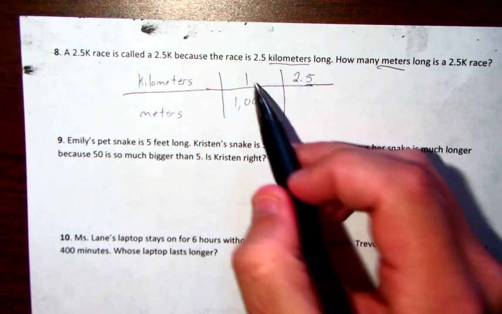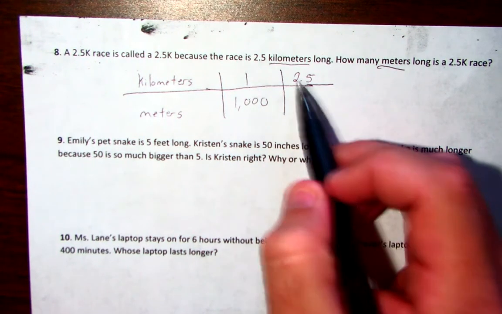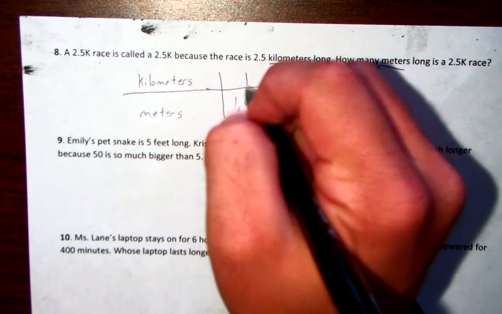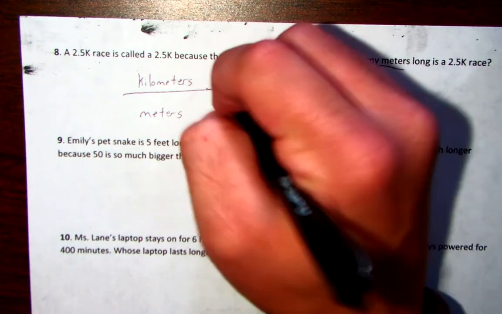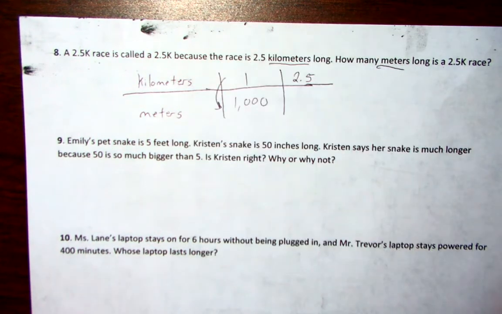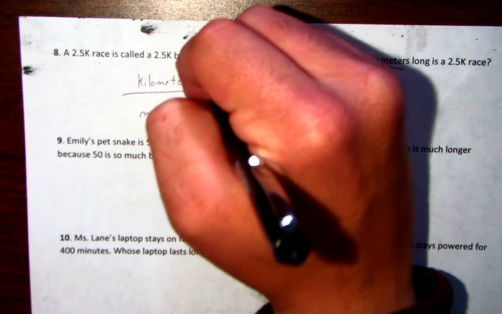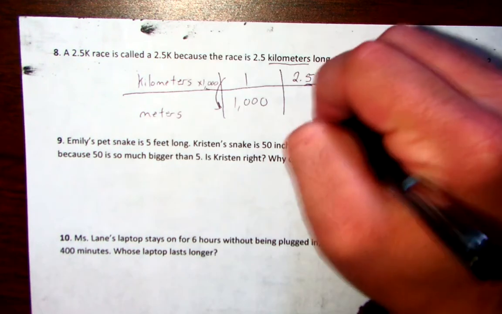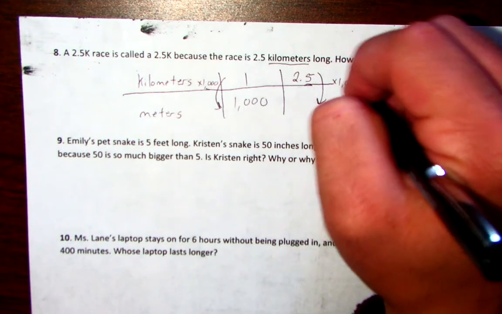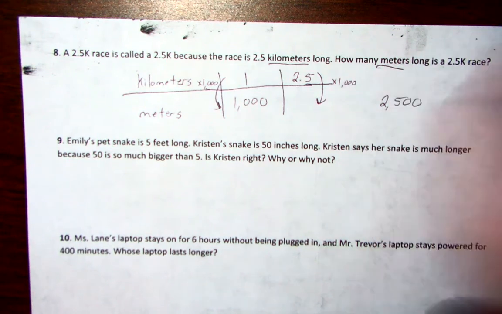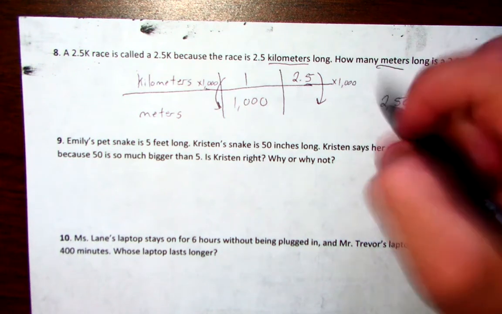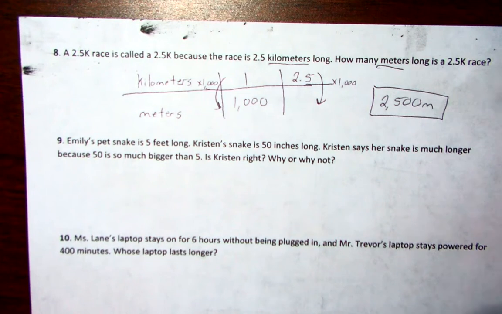So there's 2 ways you can do it. You can go from 1 to 2.5 and multiply by 2.5, or you can go from 1 to 1,000 by multiplying by 1,000. I think this way is easier, but you'll get the same answer. So 2.5 times 1,000 is just 2,500 meters. That is the answer, 2,500 meters.